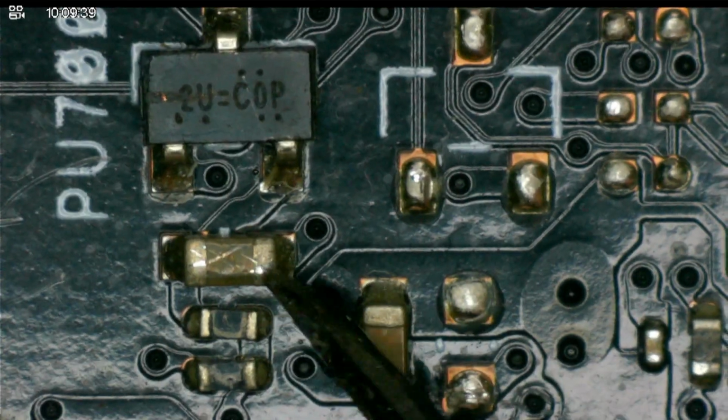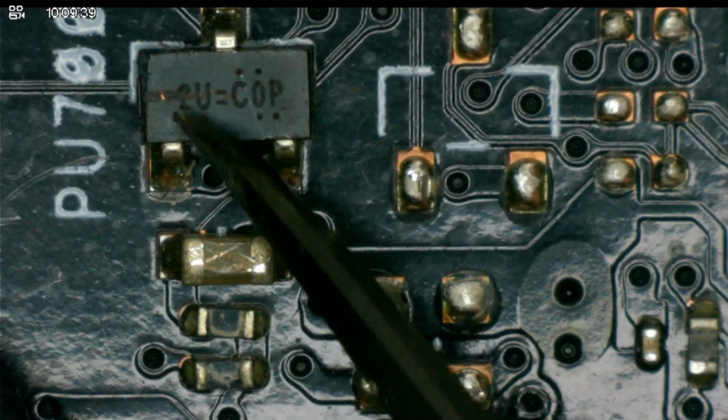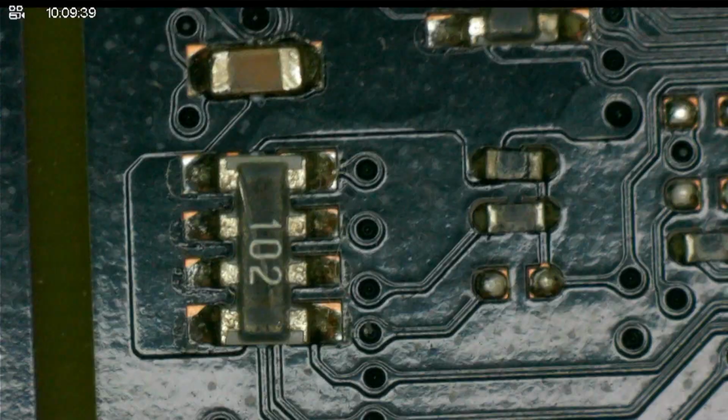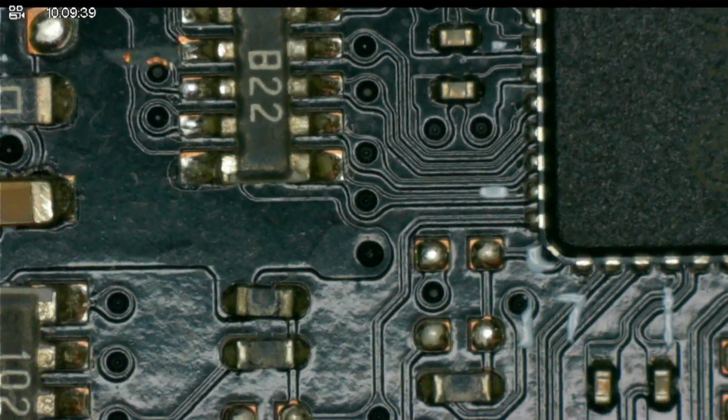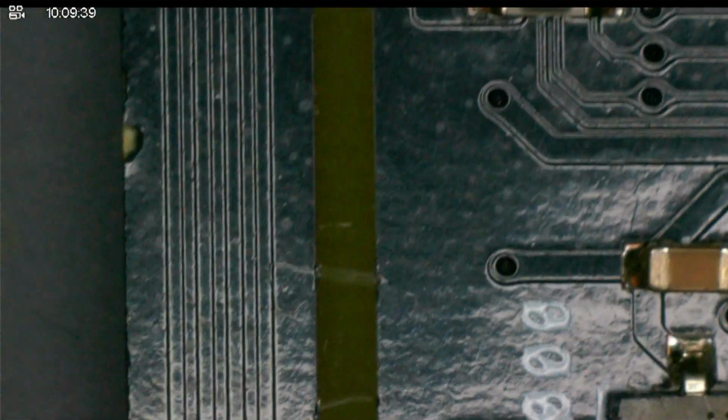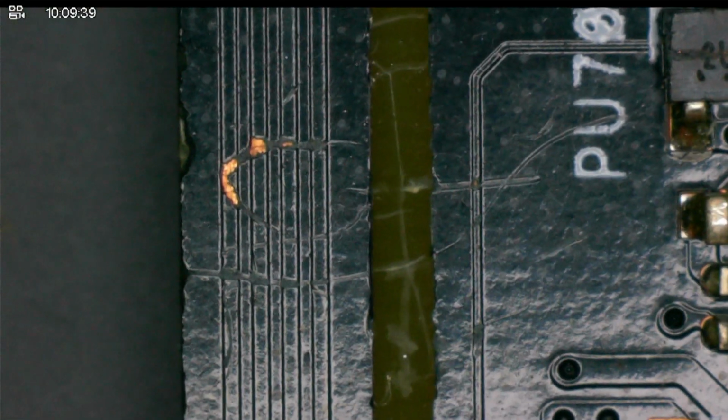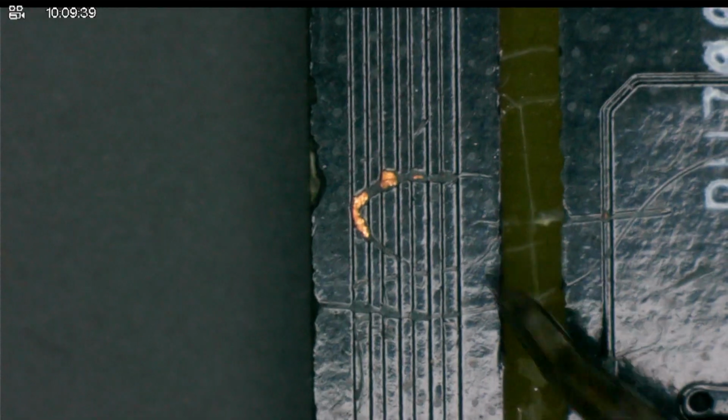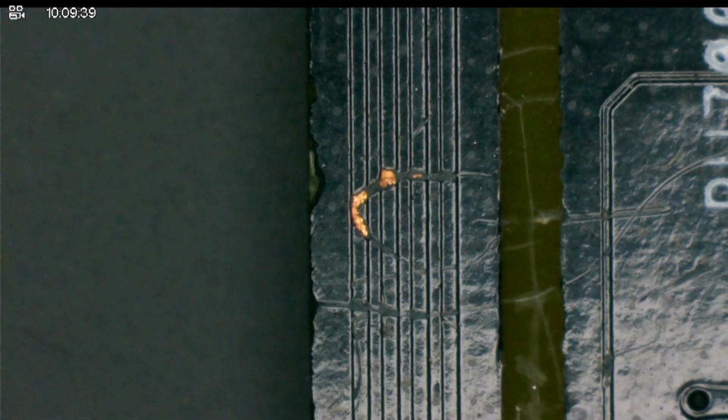Let's see. Also, this capacitor got scratched and this regulator also. But none of this looks to the point where it wouldn't work anymore, to be honest. And these traces got dented in. But I don't think that they're damaged in a way where they wouldn't have connection anymore.